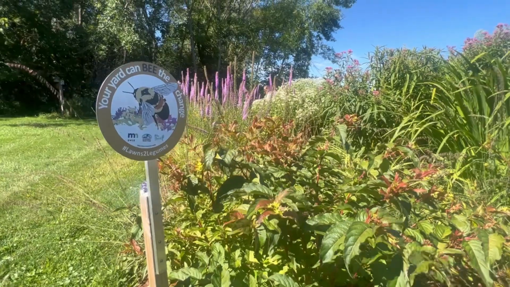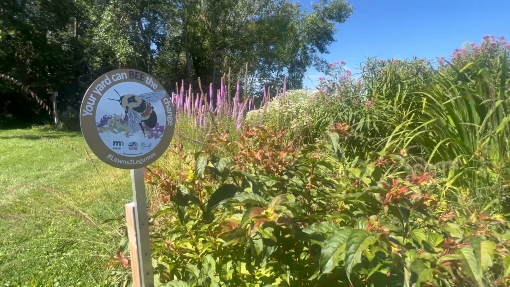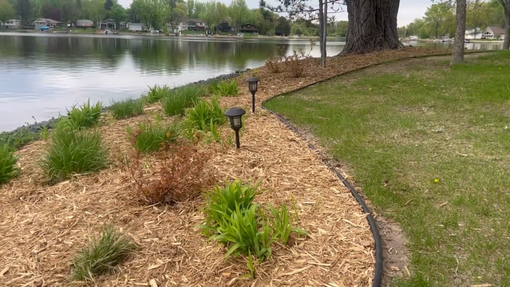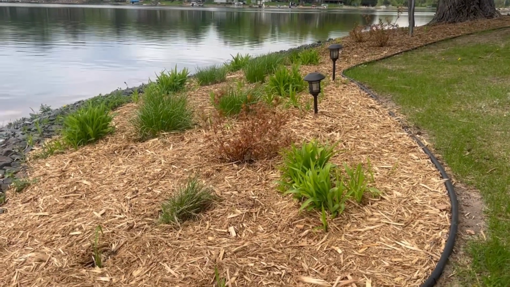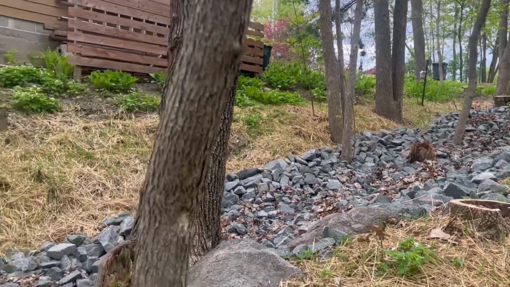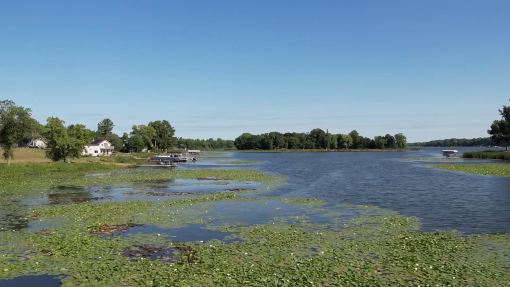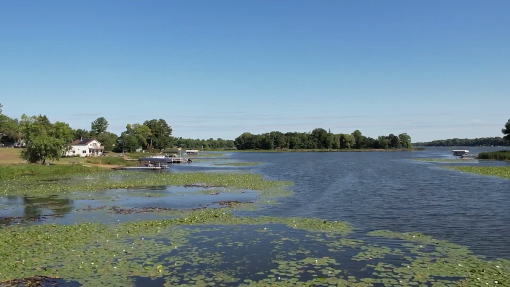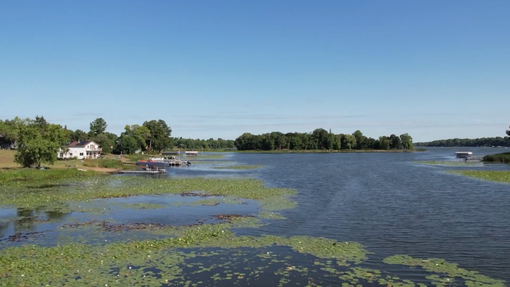So through a series of projects, habitat projects around the lake throughout the watershed to treat that water in place, we were able to reduce the amount of phosphorus in North and South Center lakes, leading to the delisting, the removal of the impaired water status, which is a big deal. Hardly any lakes in the state can claim that, so we're very proud of that.